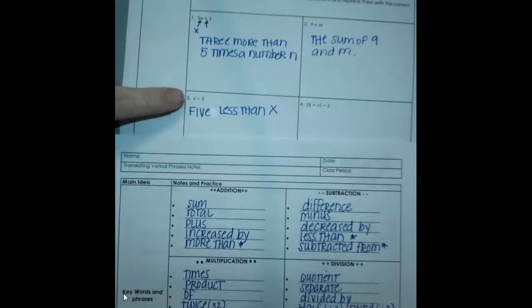x. So we can go back and look. 5 less than x, this is some number x minus 5. So that would mean 5 less than x. And we could have said 5 less than some number x. We could have said x decreased by 5. There's any number of things, as long as this phrase matches what this expression is saying. All right, let's take a look at number 4.